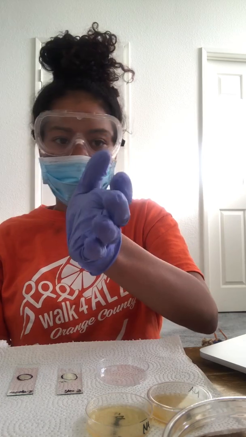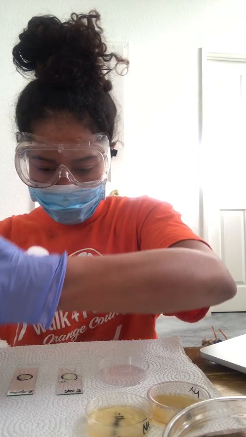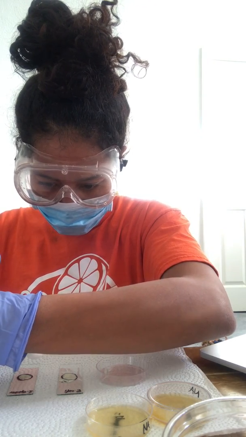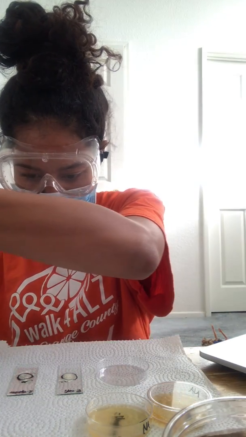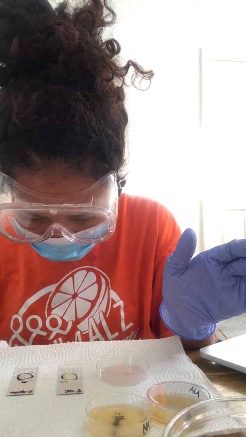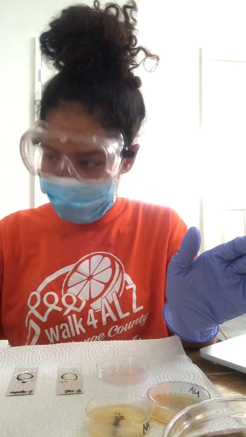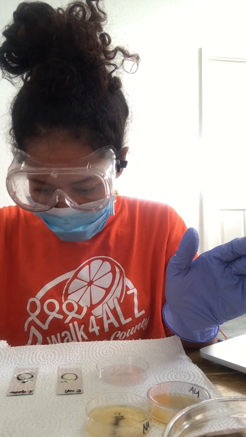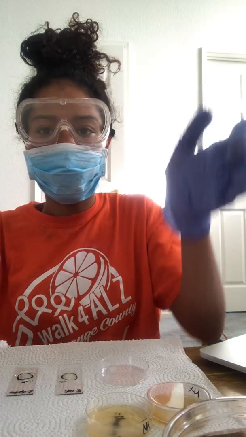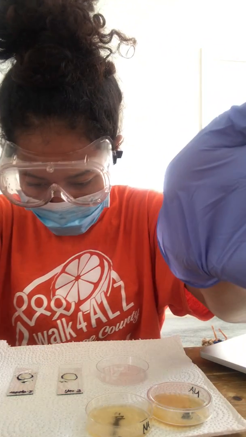Now let me go ahead and switch over to the S. epidermidis. This one looks as if it is bubbling a little bit as well, not quite as much as the E. coli.